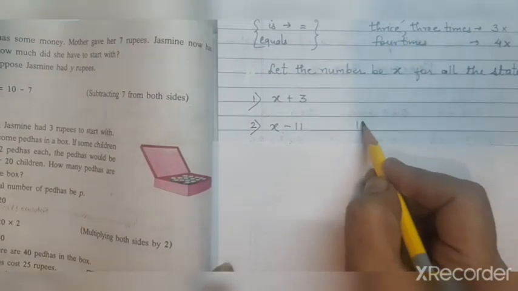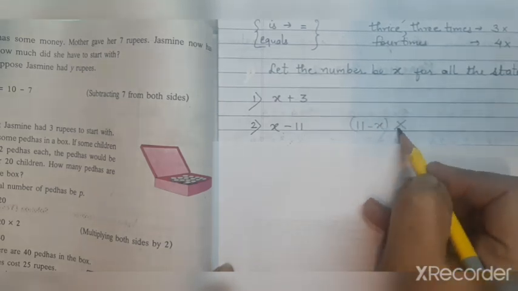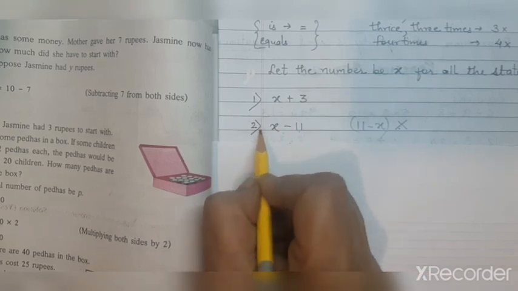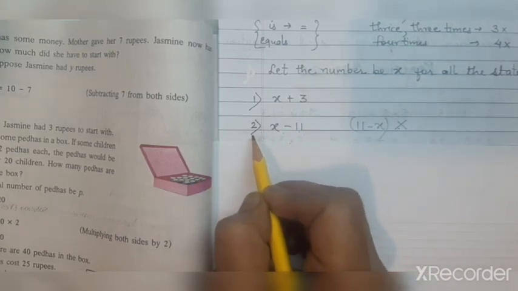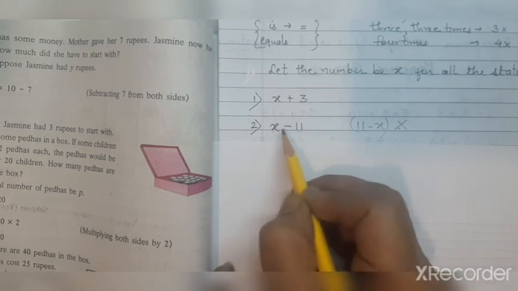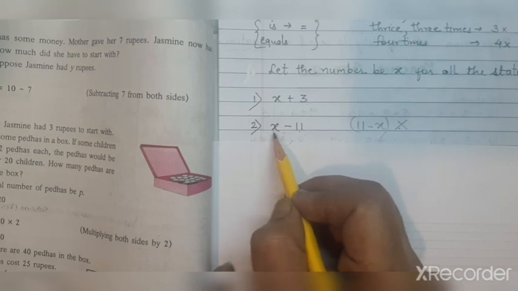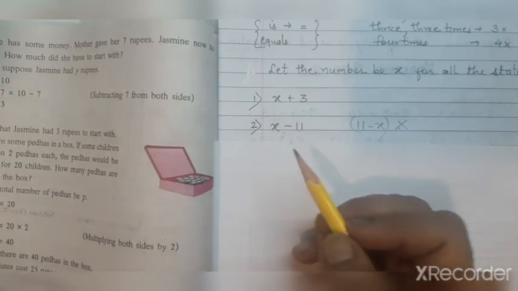In that case, if you write 11 minus x, it will be wrong, because we are subtracting 11 from that number. So that number is greater, which has to be written in the front. So x minus 11. We don't know that other number, so we have considered it as x.